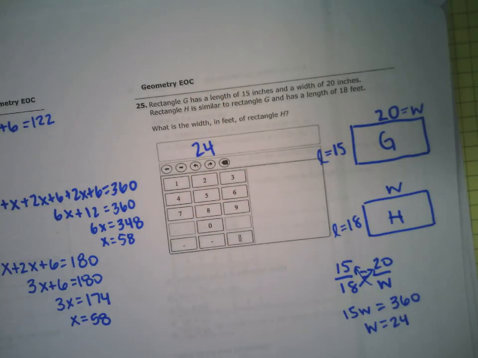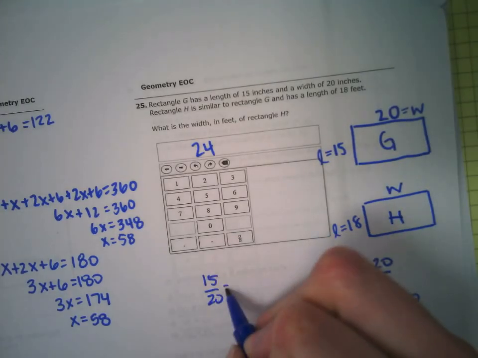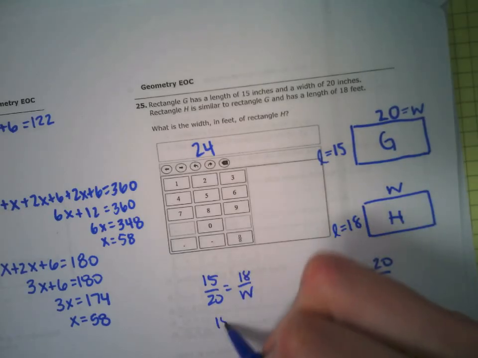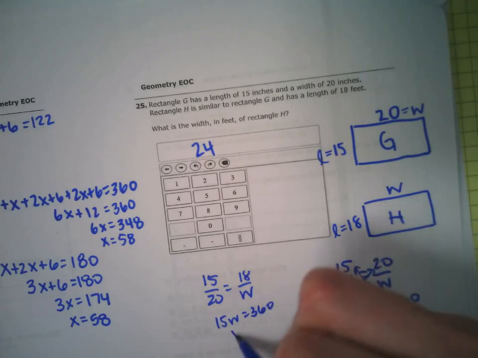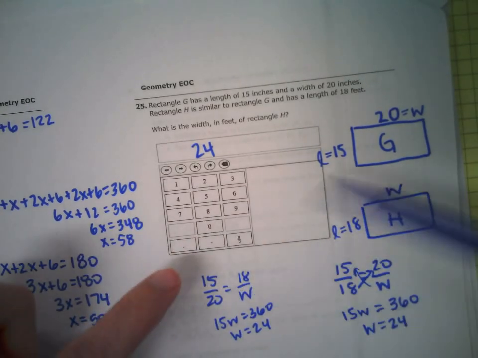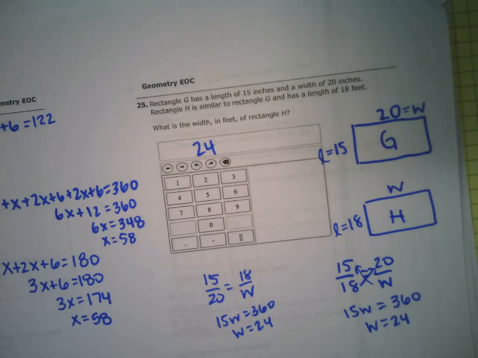That's one way to set it up. You might choose to do it differently. If I did length over width, so 15 over 20, and then length over width, I still get 15W equals 360, and I still get 24. So as long as you keep your corresponding parts lined up, you're okay. So either length over length and width over width, or you do length width, length width. Corresponding parts just have to be in the same positions.